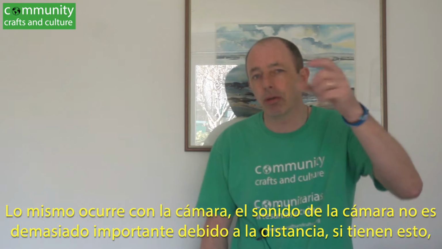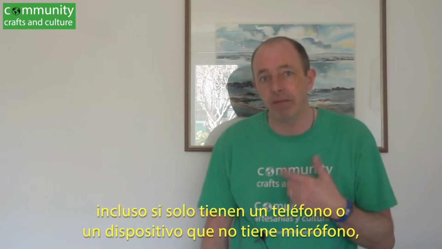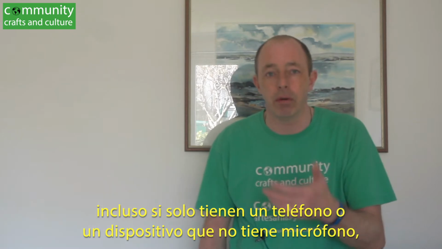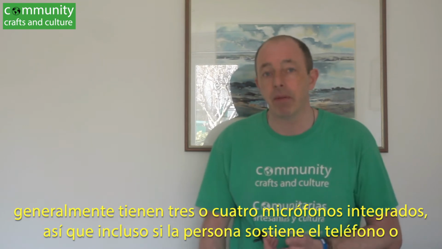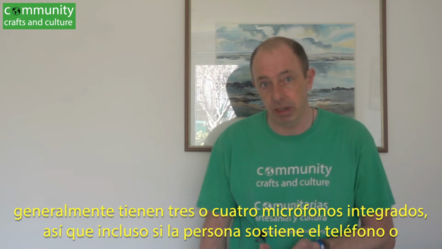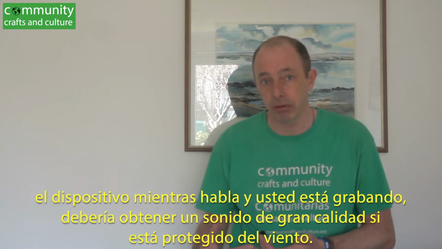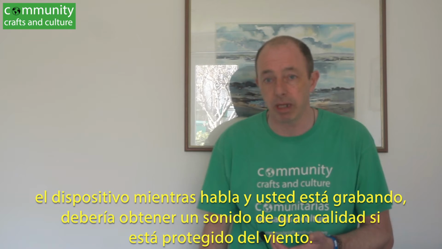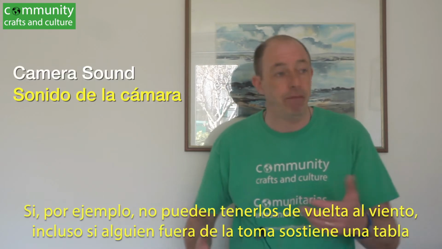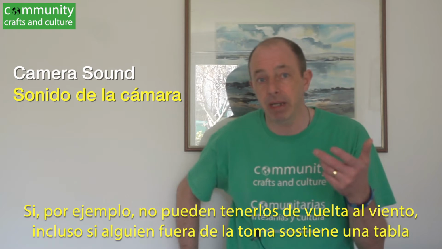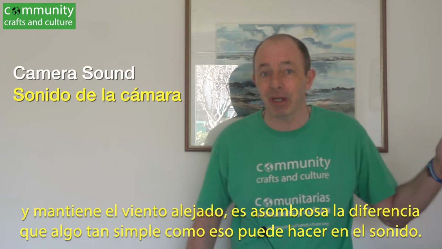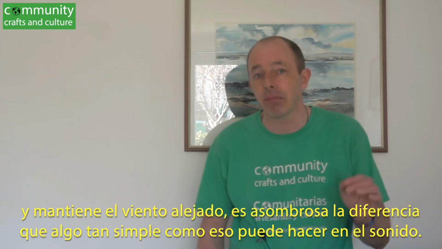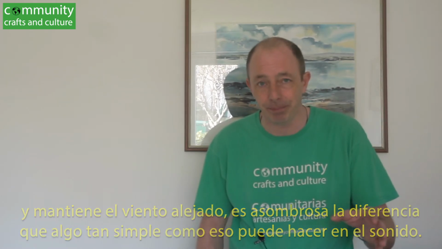The camera sound isn't too important because of the distance if you have this. Even if you just have a phone or a device that doesn't have a microphone, usually they have 3 or 4 microphones embedded in them. So even if the person's just holding the telephone or the device while they're talking and you're recording, you should get great quality sound if they're protected from the wind. If, for example, you can't have them back to the wind, even someone off shot holding a board, keeping the wind off, it's amazing the difference something simple like that can make to your sound.